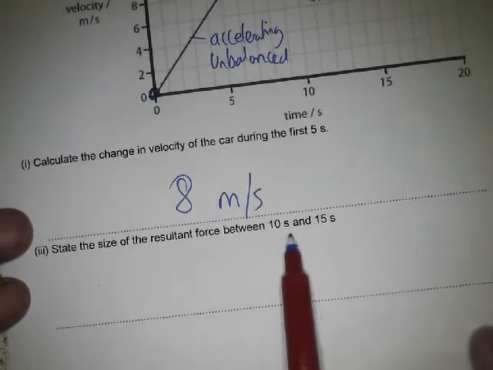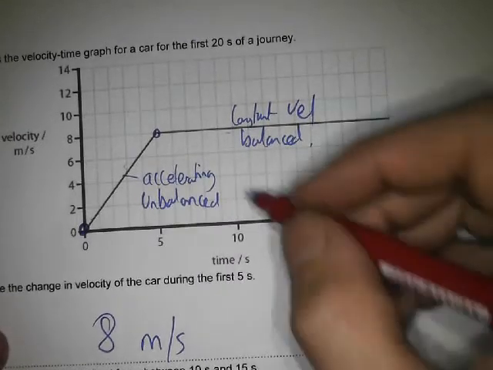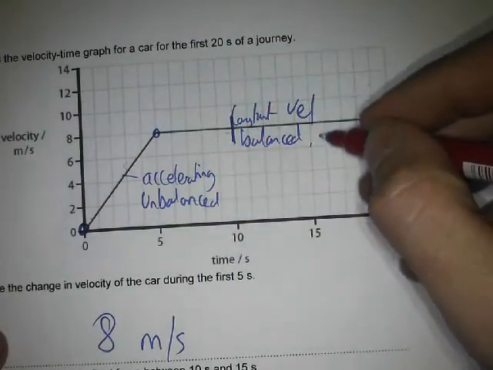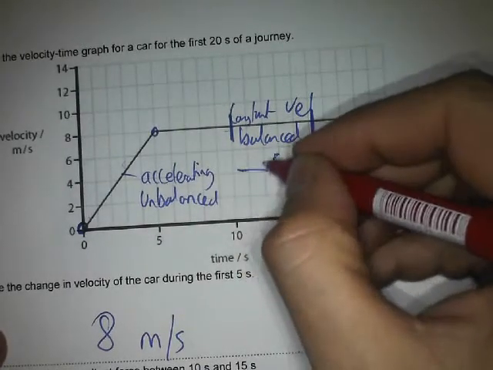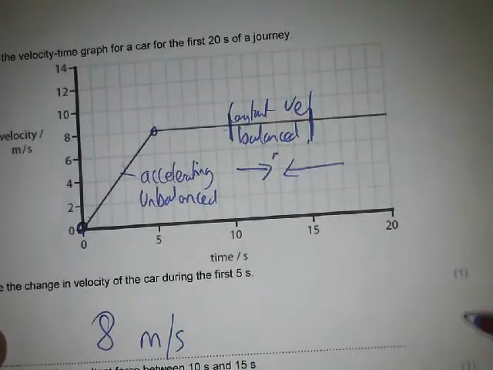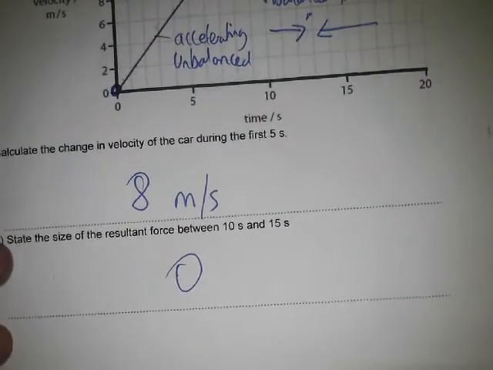State the size of the resultant force between 10 seconds and 15 seconds. The size of the resultant force between here and here. Well, the forces are balanced. So whatever's acting this way is also going to act this way. The resultant will be 0. The resultant force will be 0.